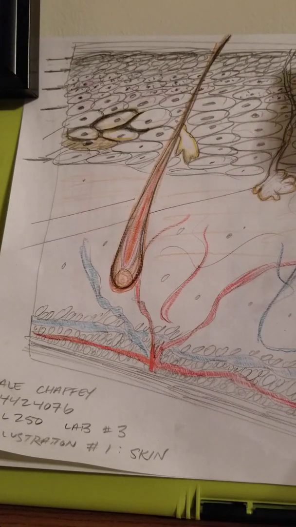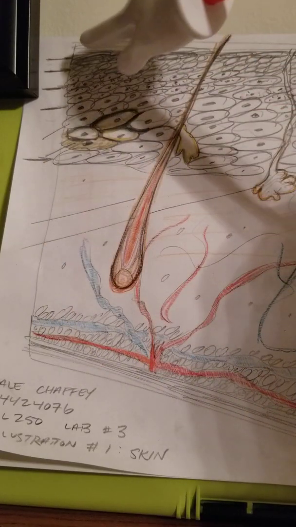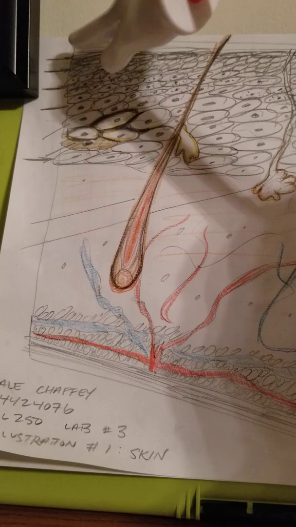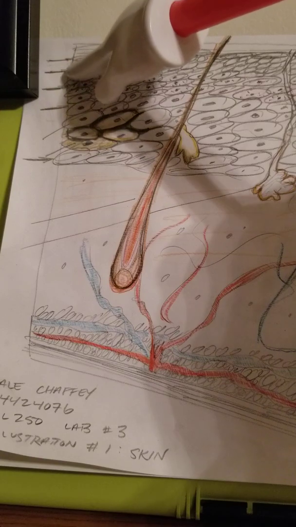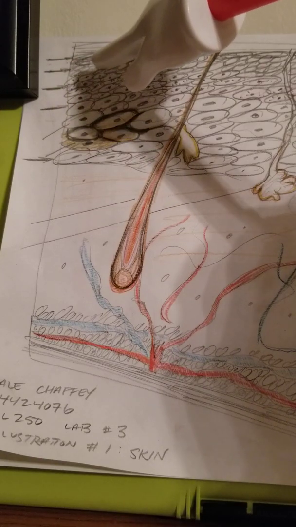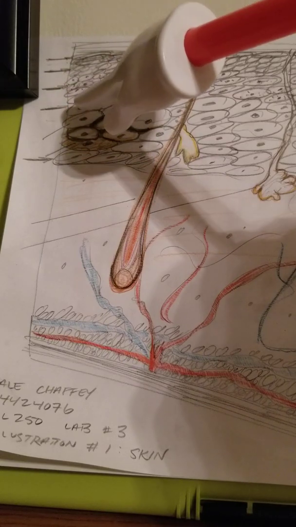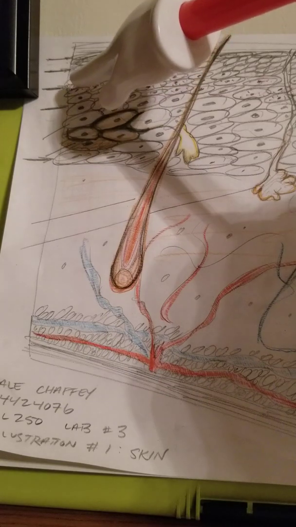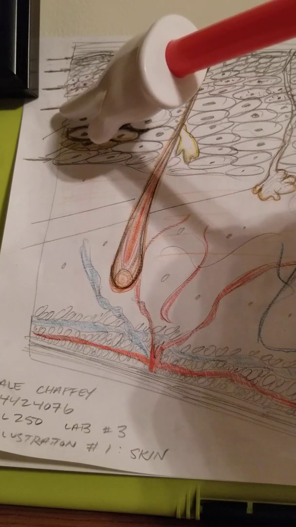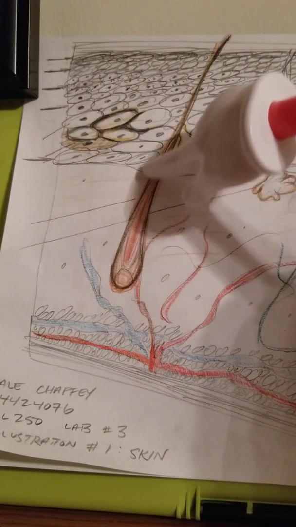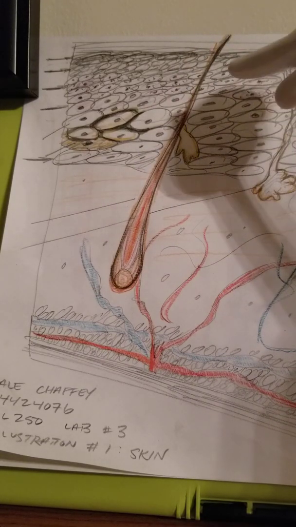Now if we break it down further to your strata. Trying to here on the side, your first one, your stratum corneum. Second being your stratum lucidum. Point out that pretty well. Third, stratum granulosum. Fourth, stratum spinosum. And then we're going to the stratum basale. What I did illustrate here is a hair follicle.